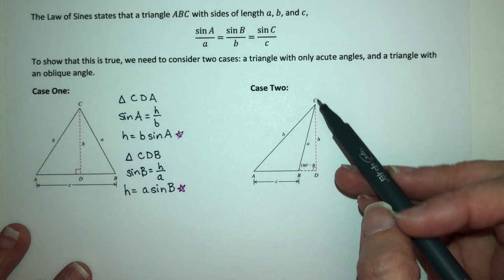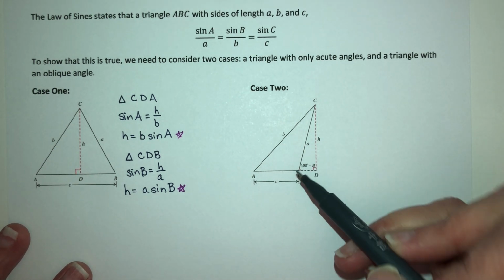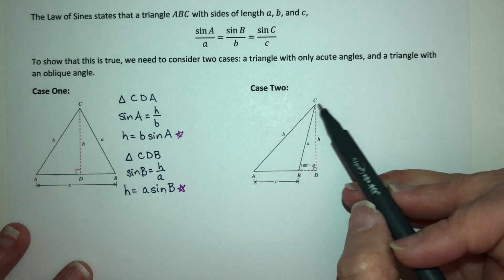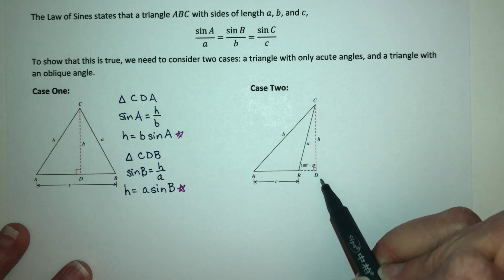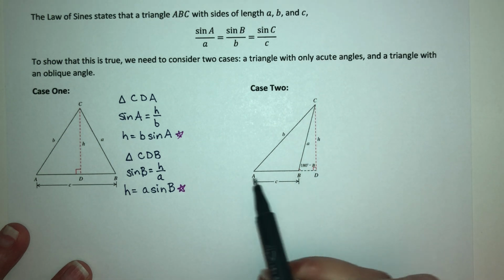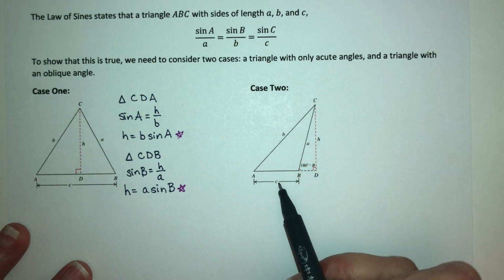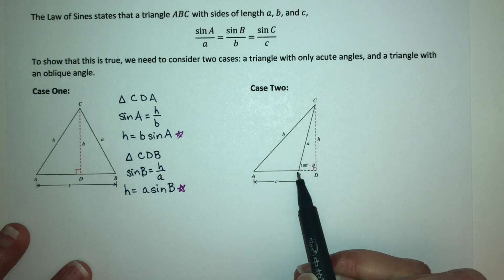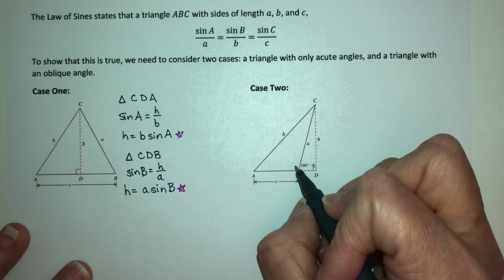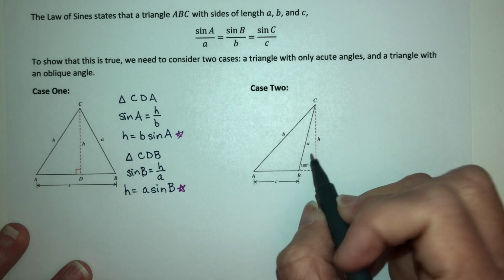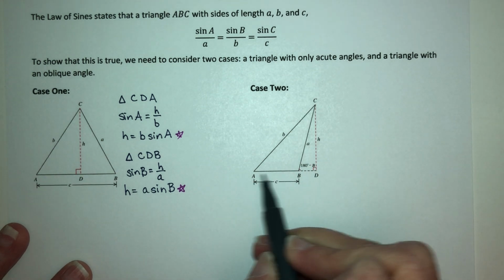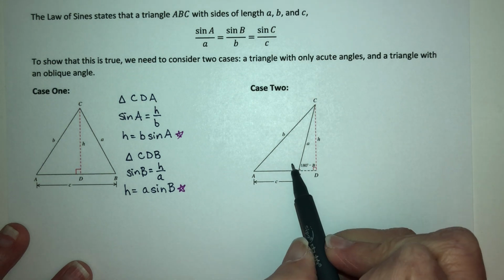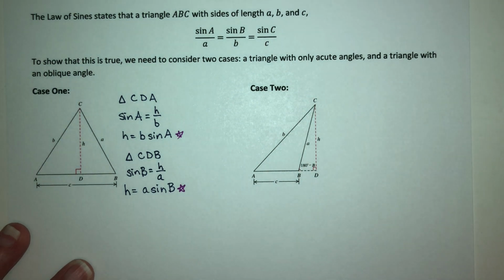Okay? This had an oblique angle in it, and the way they drop in altitude to find the height is you just extend that line going out and drop it down, and that's your h. And this side right here is your c, only from angle A to angle B. Now, whatever this angle is, this is 180 minus that, because it makes a 180-degree angle down at the bottom. This angle and this angle are supplementary.